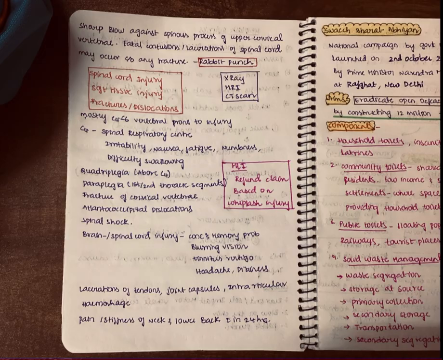So how do you diagnose it? You can take an X-ray, you can do an MRI, and also you can take a CT scan. MRI is done especially for soft tissue. With X-ray, you can see the bones, right? Now coming to the medico-legal importance, you can claim a refund based on the whiplash injury from the car company or the motor vehicle company. So claiming refunds based on whiplash injury is the medico-legal importance.